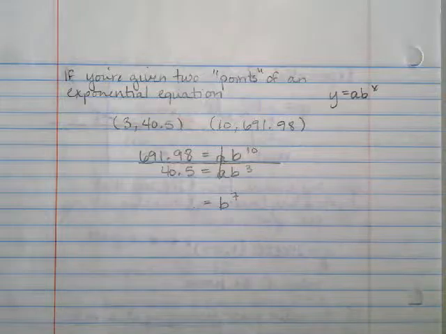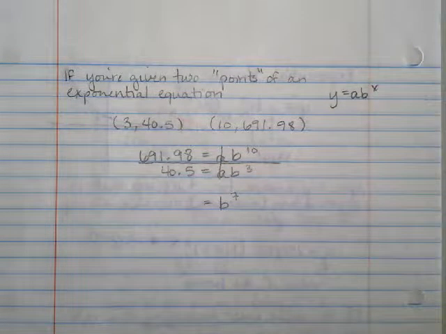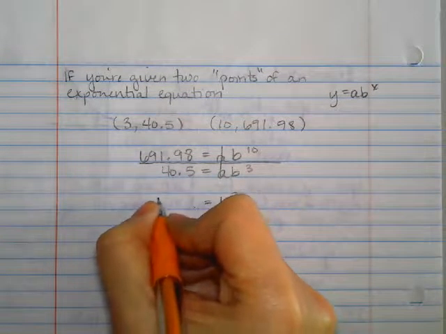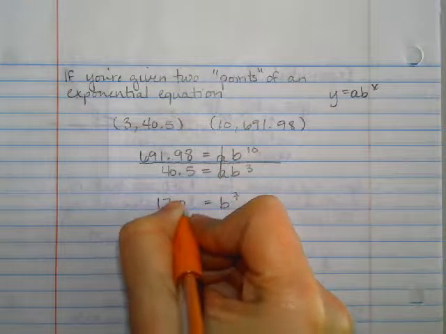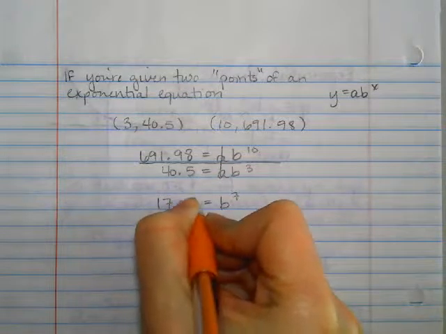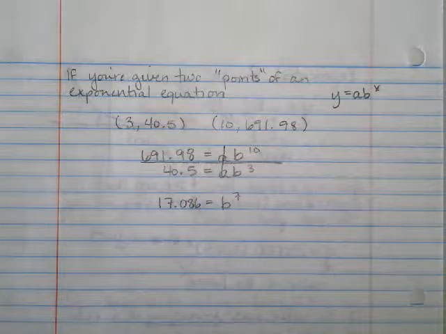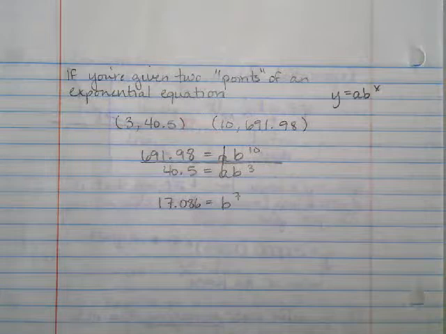And then I need to actually calculate, so 691.98 divided by 40.5 is going to give me 17.086, and that's rounded off. So if I don't know the base, and this is to the 7th power, we obviously can't square root because it's not the 2nd power.